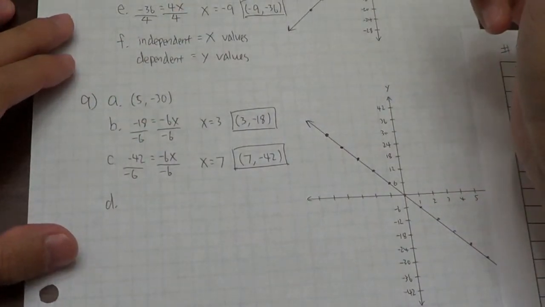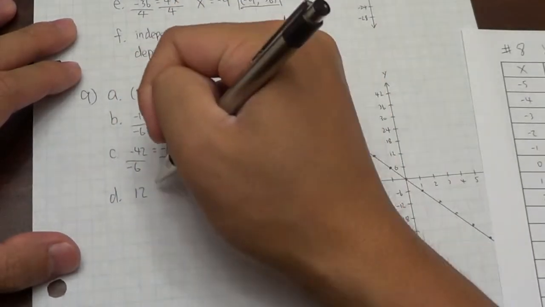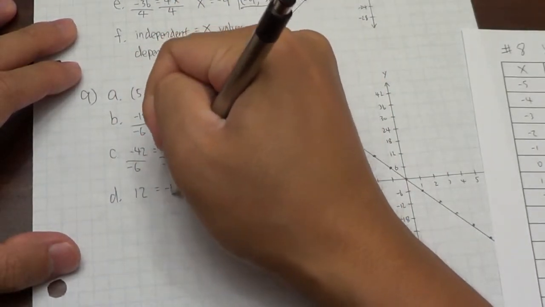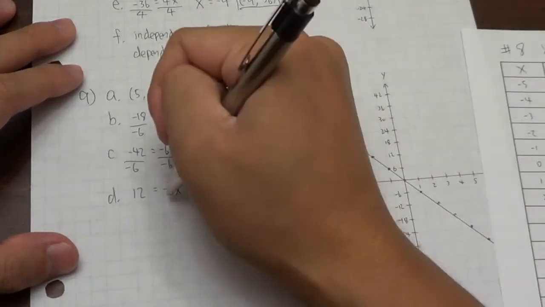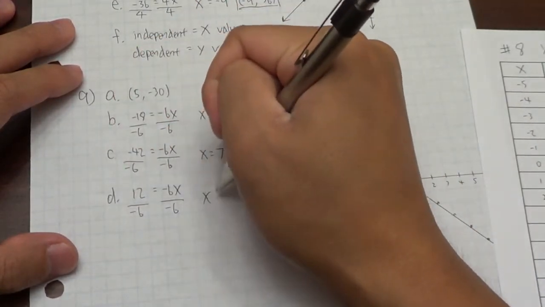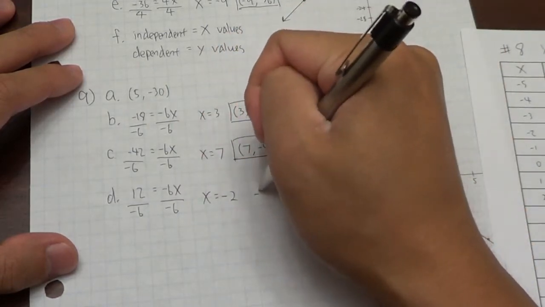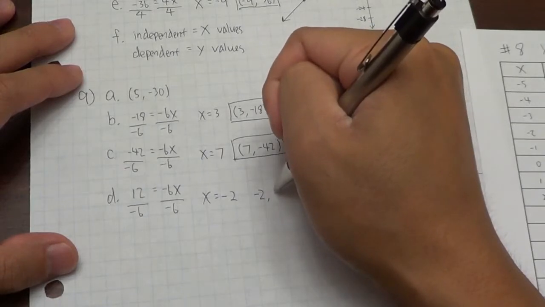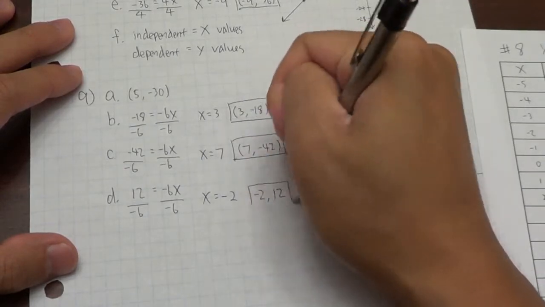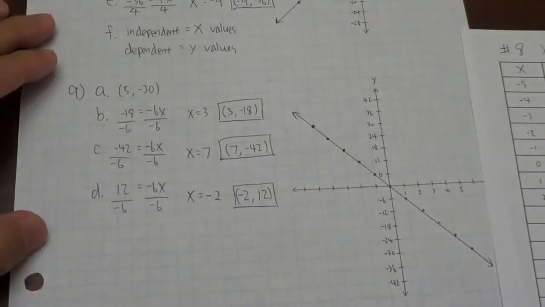Last, what point on the line has 12 as the second coordinate? So y equals 12. That equals negative 6 times x. Divide both sides by negative 6. x will equal negative 2. So in coordinate form, (-2, 12). Oops, forgot the parentheses. That would be my answer.